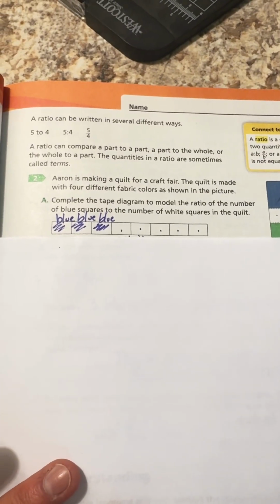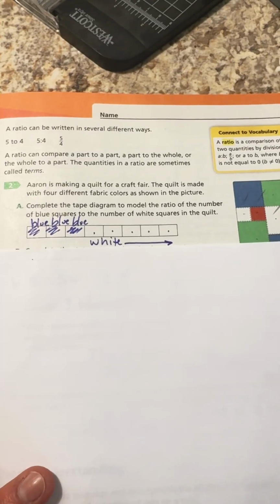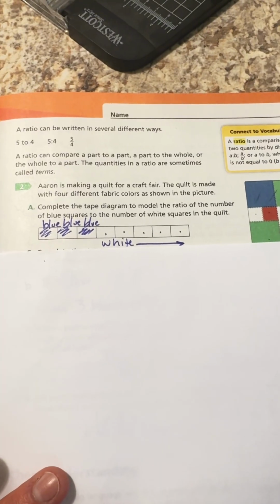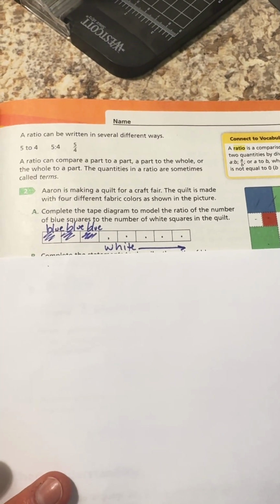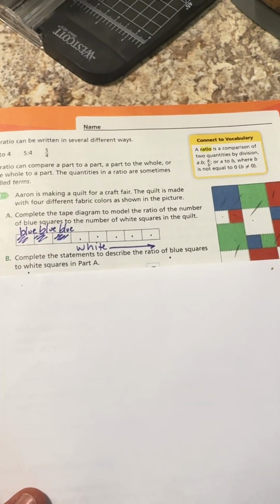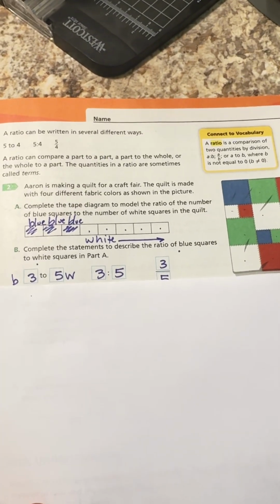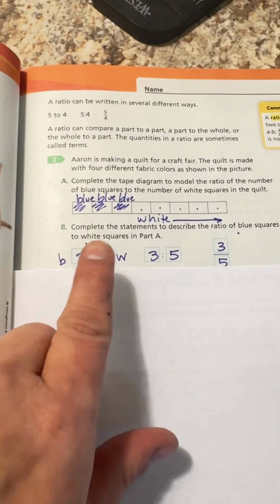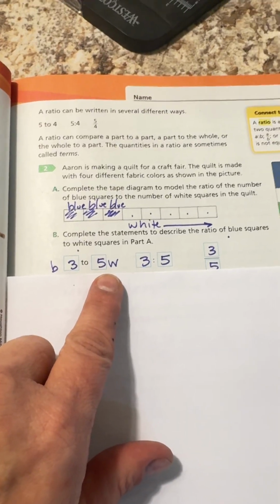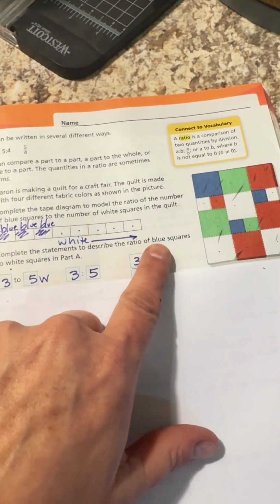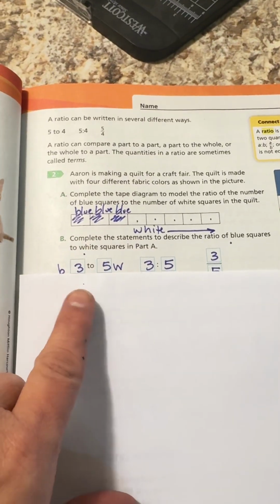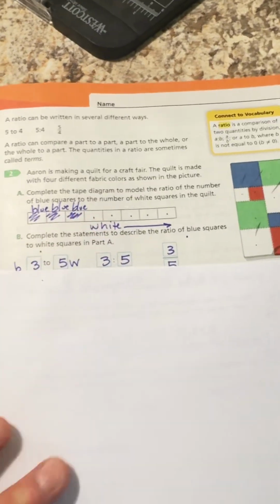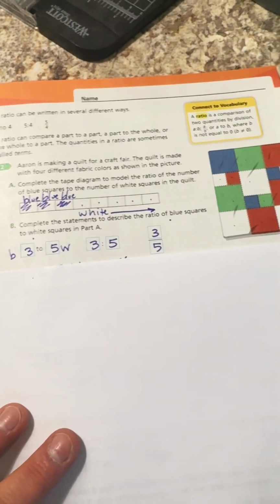So I used this tape diagram and I colored in 3 of them blue and I labeled them. And then I dotted them just to show that I've actually looked at those squares and I know that they're being represented. So that means that those 5 are white. Complete the statements to describe the ratio of blue squares to white squares in part A. So blue to white, and notice that it says blue to white. You couldn't put 5 to 3 because that would be white to blue. You have to look very carefully here, and it says blue squares to white squares. So you're going to do 3 to 5, and I went ahead and labeled my B and my W just so I didn't get mixed up. 3 to 5 and 3 to 5. They're all said the exact same way, just written differently.